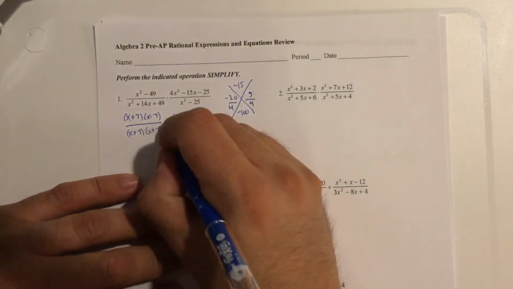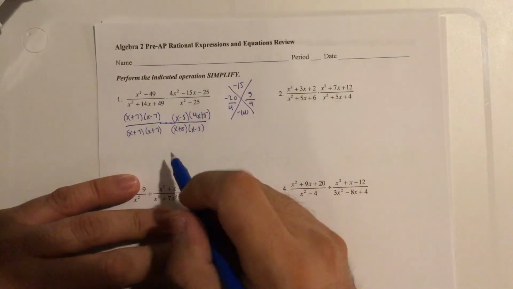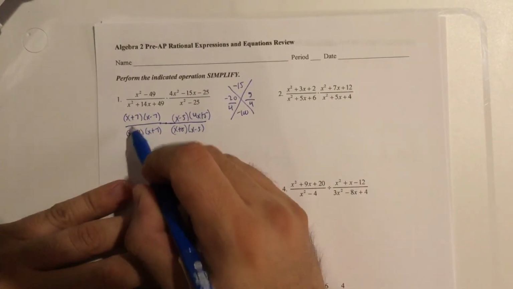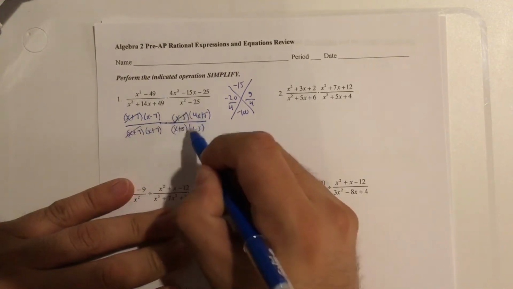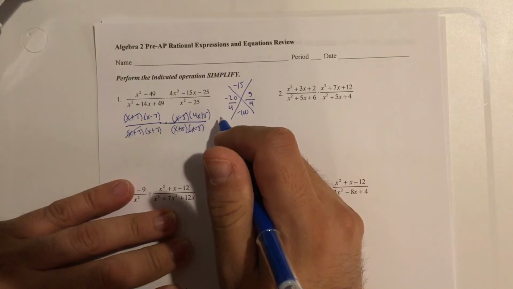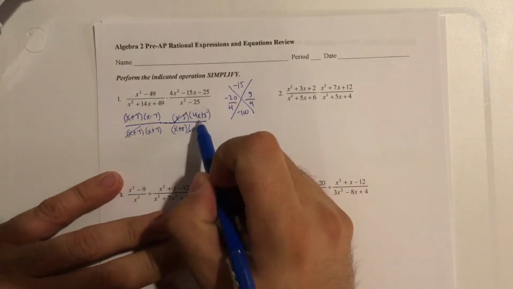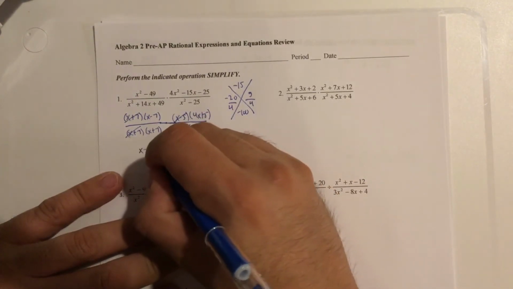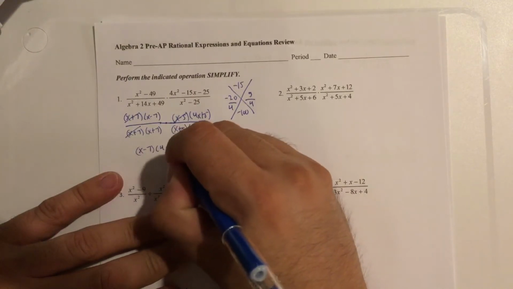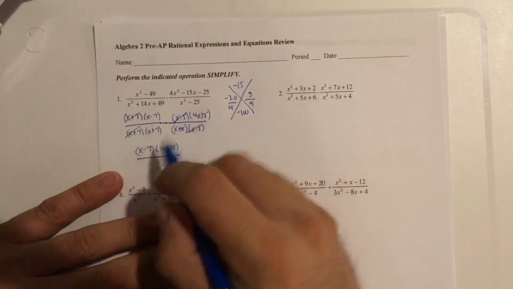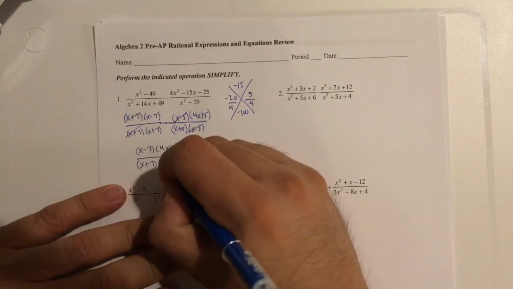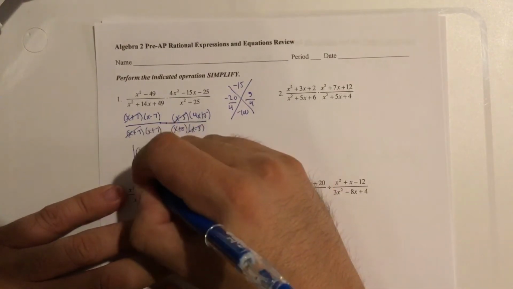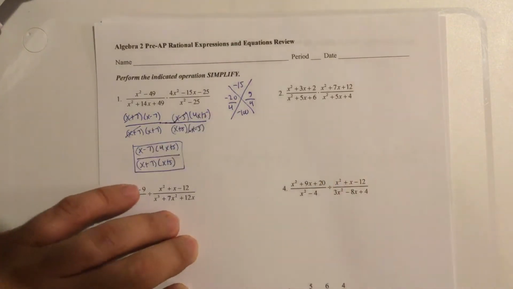All right, from here we'll extend our division bar, and we'll start from the top left and cross out one to one, x plus 7 top and bottom. There is no x minus 7, x minus 5. So what's left here is going to be x minus 7 times 4x plus 5 on the top. And in our denominator is x plus 7 times x plus 5. And this will be our simplified answer.